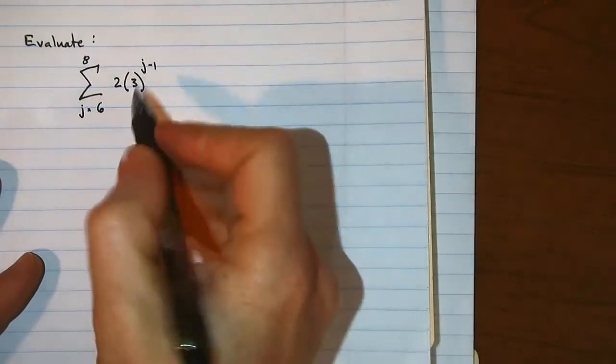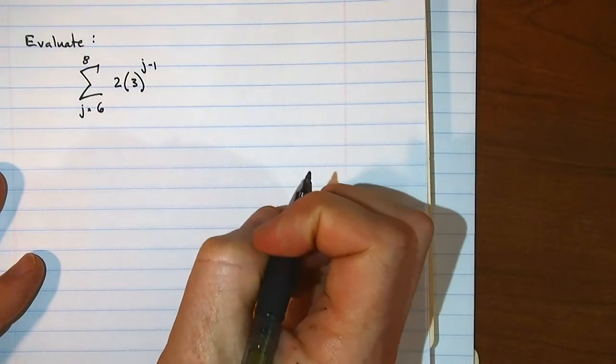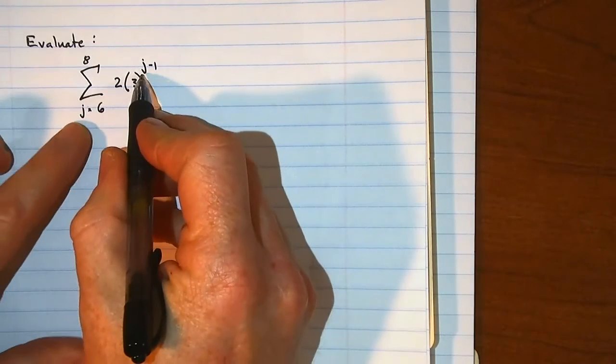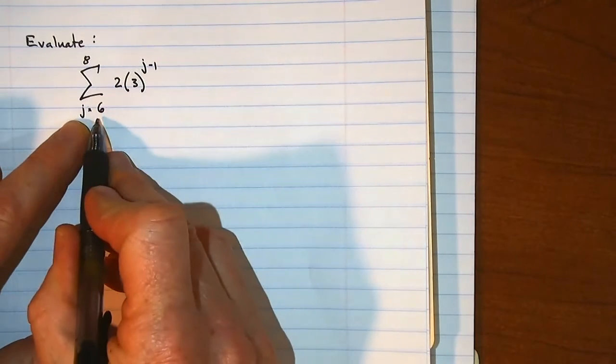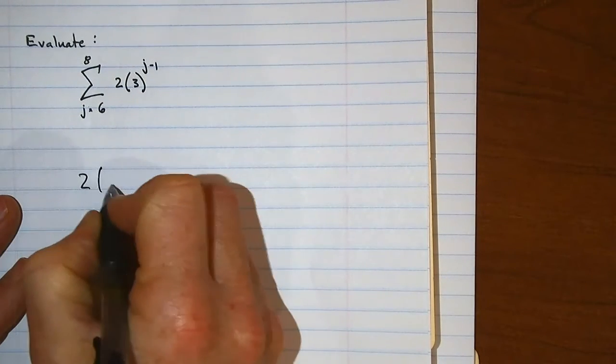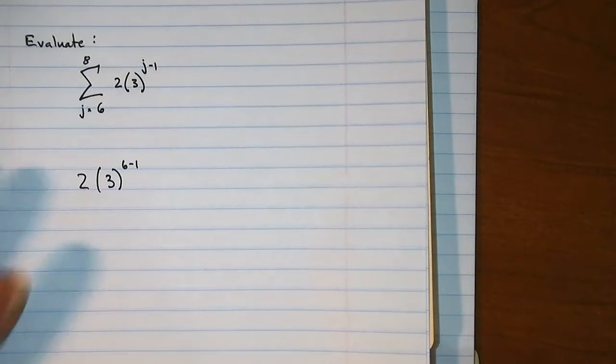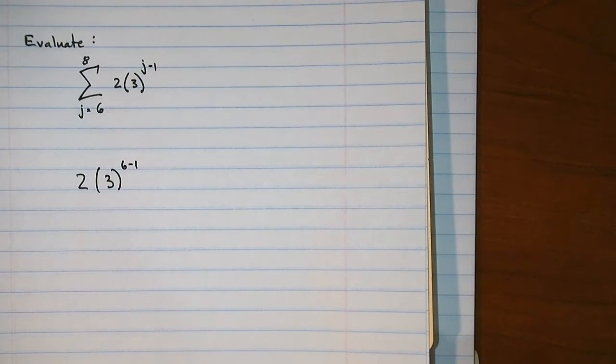The first thing you should have done is taken this expression, 2 times 3 to the j minus 1 power, and where the j in that expression is, you should have plugged in the bottom number. So you should have plugged in a 6. So that's going to give me 2 times 3 to the 6 minus 1 power. And that's what you should have done to start with.